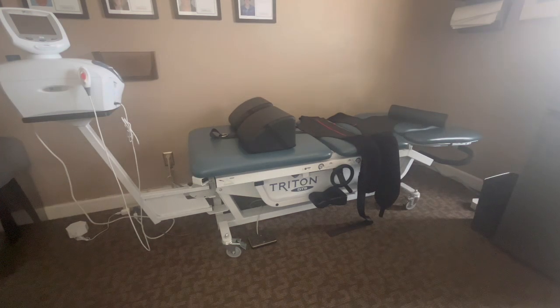This is our spinal decompression table. Patients experiencing low back pain, neck pain, stiffness, typically discs that are degenerated, bulged, herniated, patients with sciatica. This table does a great job with providing negative pressure, opening the spine, decompressing, giving the discs more room to take pressure off the nerves. This therapy is a 20 to 30 minute table.